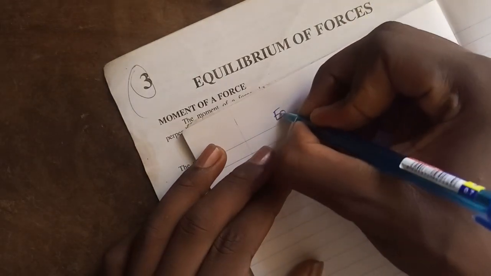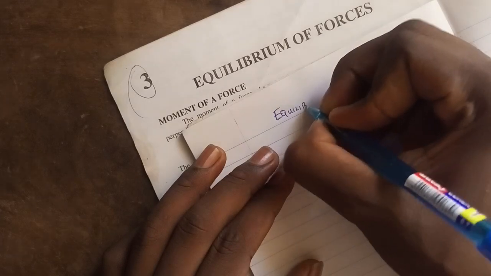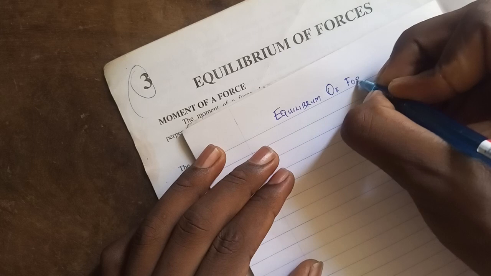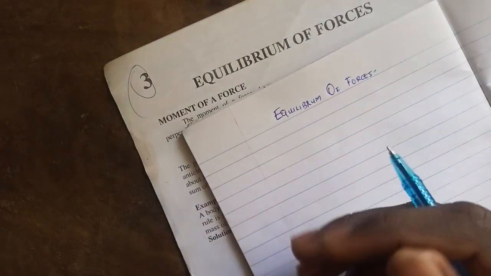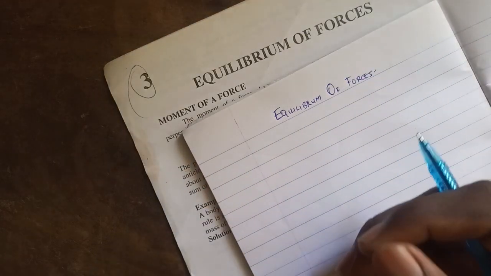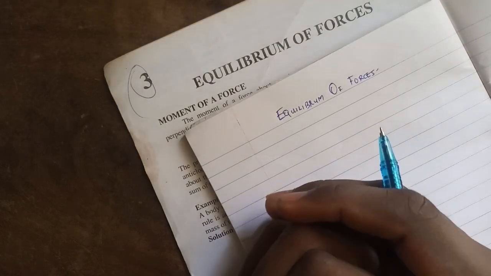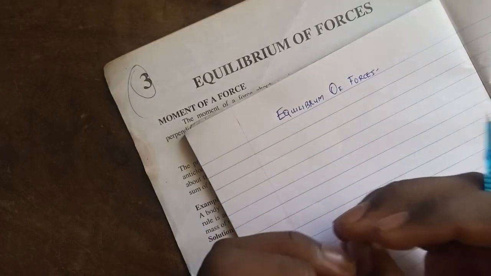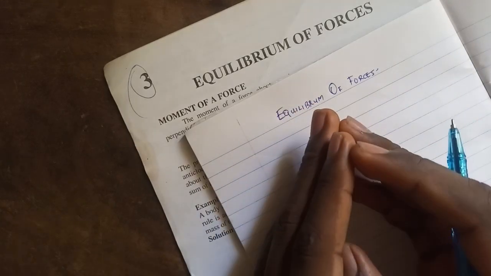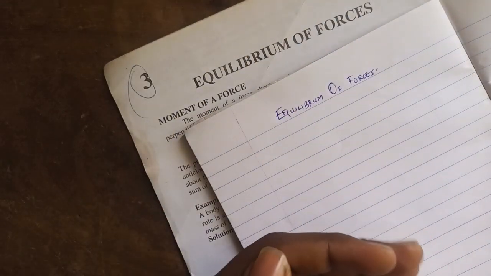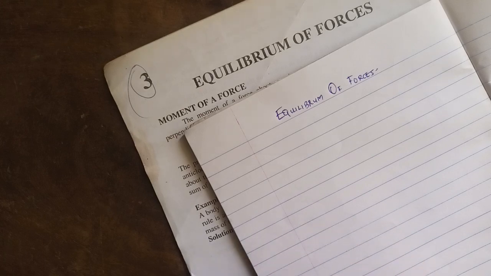So today we'll be talking about equilibrium of forces. This should be just a 30 minute class. I don't want to take much of your time. When we're talking about equilibrium, from the term equilibrium, we're talking about something that is completely balanced, where the total force or the net force acting on that object equals zero.